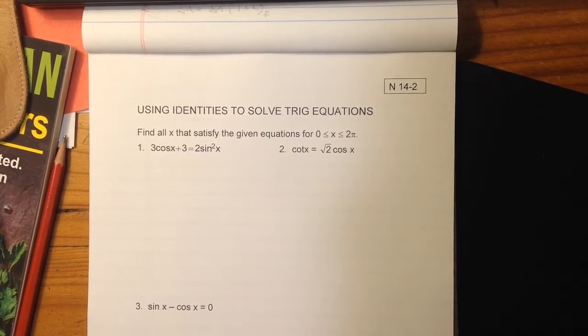So in 14.1 we were solving trig equations by factoring, in which case we had quadratics where we could factor it like a quadratic, or else you had common factors, you could factor it that way. But sometimes you have a situation where neither of those things applies.